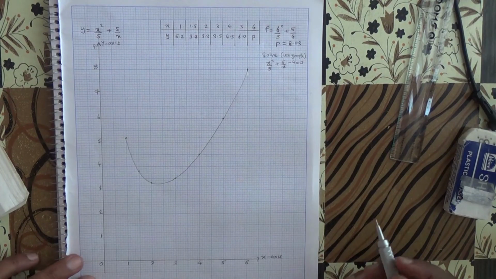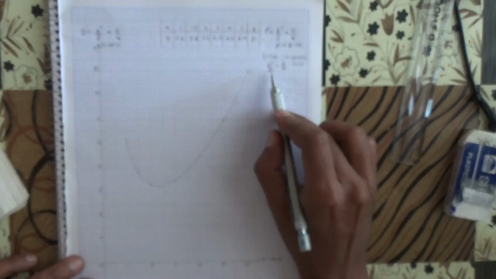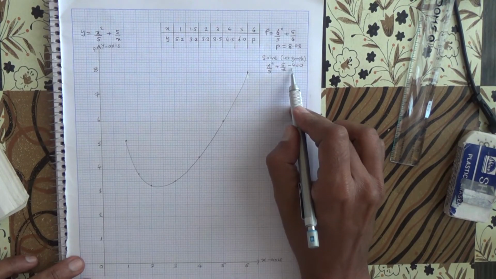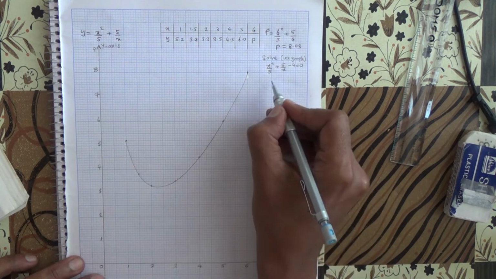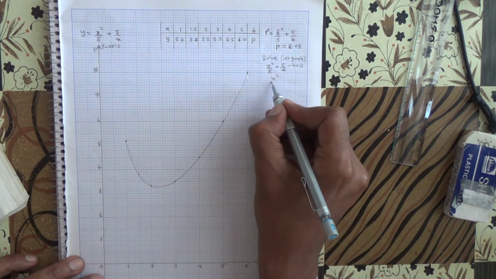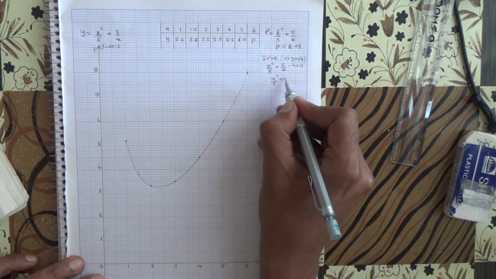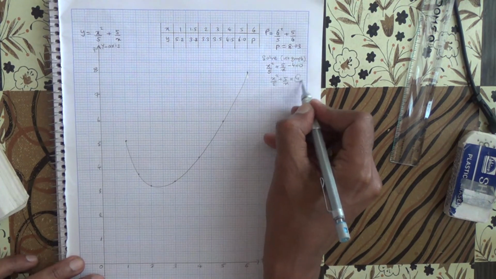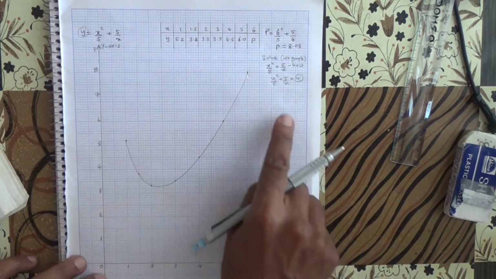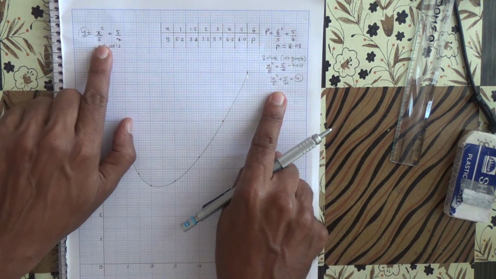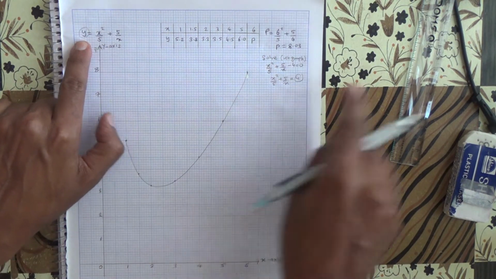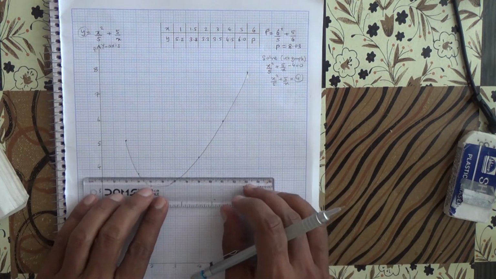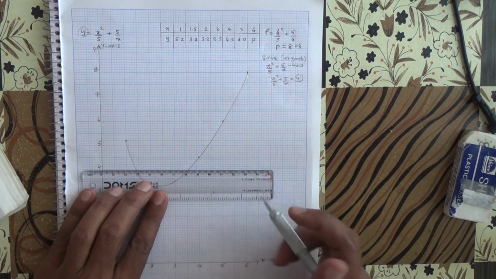Now they're telling us to solve the equation by using the graph of x squared over 5 plus 5 over x minus 4. This is not very difficult. What you can do is say x squared over 5 plus 5 over x, the 4 can go on the other side. And now I've got 4 here, and this is y, because these two equations are the same. So y is equal to 4. So we're going to draw the line of y is equal to 4 using a ruler. And here we go, that's the line of y is equal to 4.